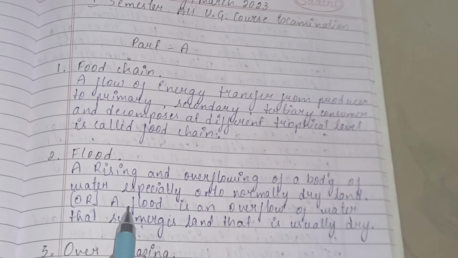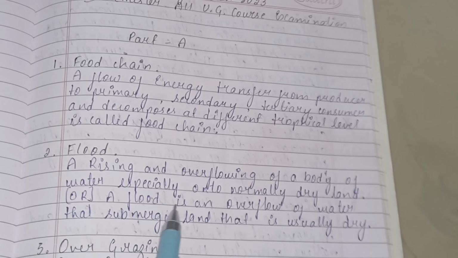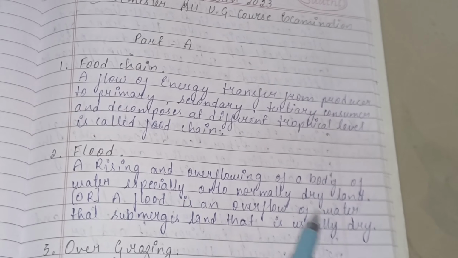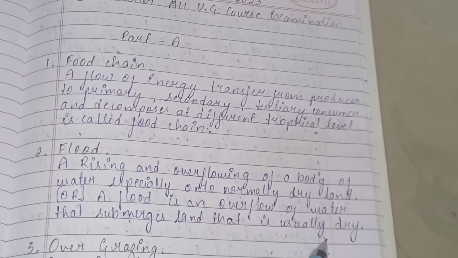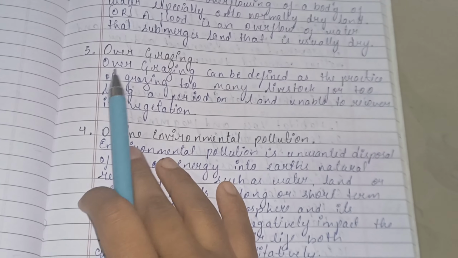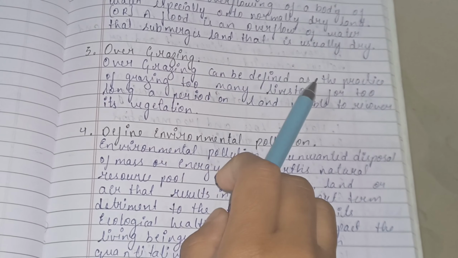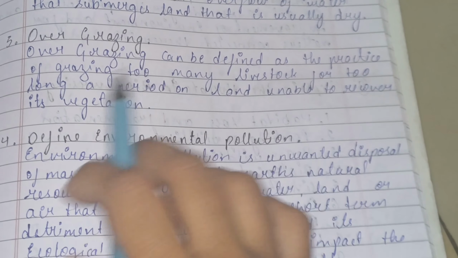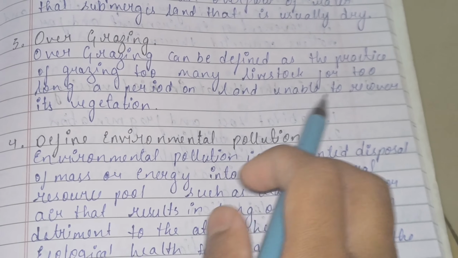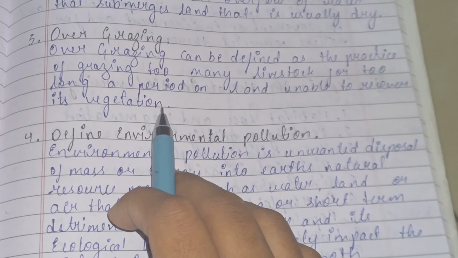A flood is an overflow of water that submerges land that is usually dry. Overgrazing. Overgrazing can be defined as the practice of grazing too many livestock for too long a period on land, unable to recover its vegetation.